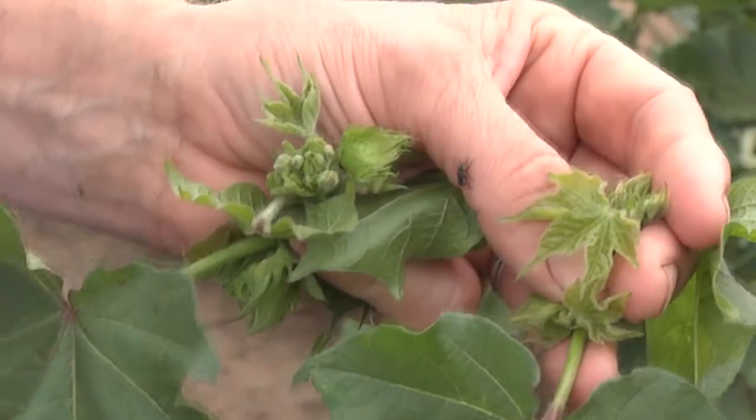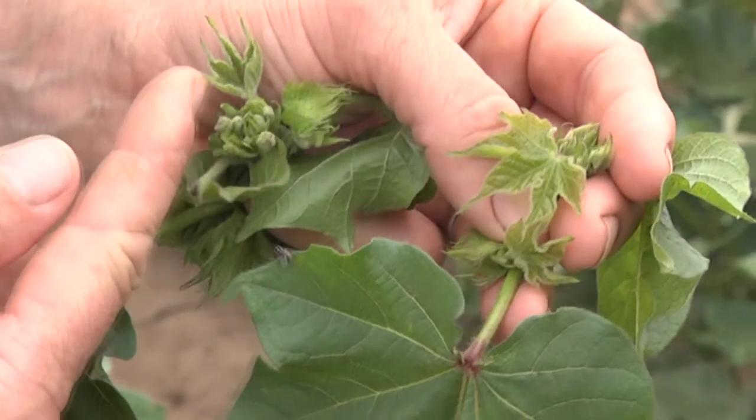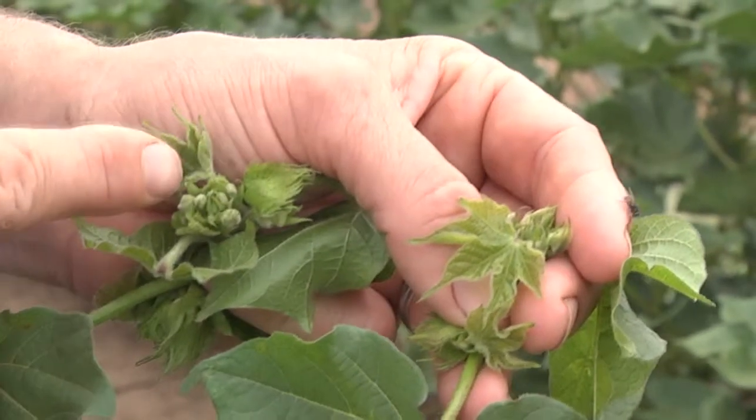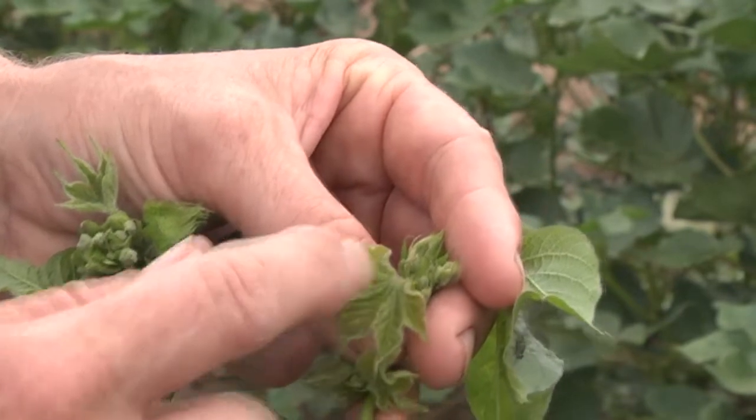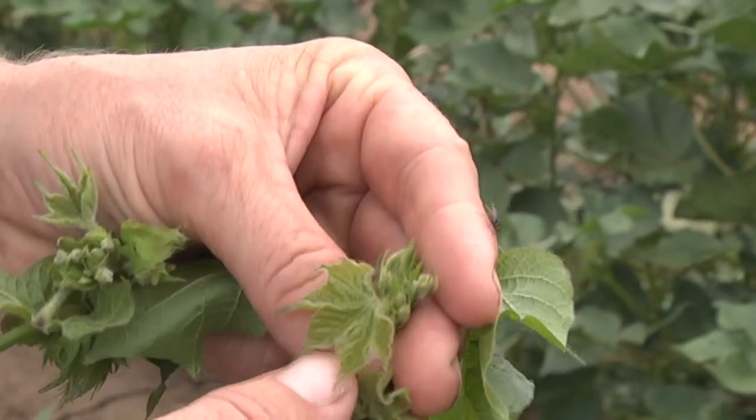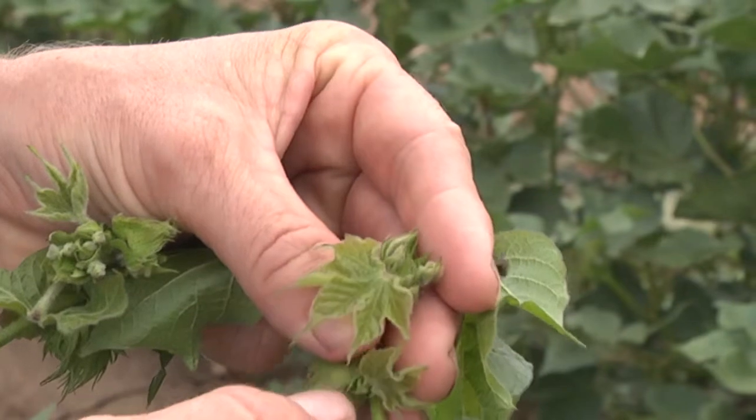I've plucked a couple of terminals here. This one isn't a node yet because the leaf isn't fully unfurled. And this one I would call a node because you can see all the veins in the leaf. It's fully unfurled. It's a bit bigger than my thumbnail.